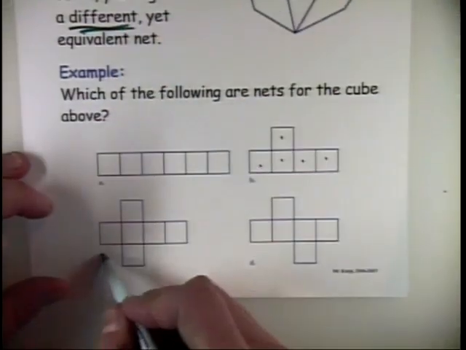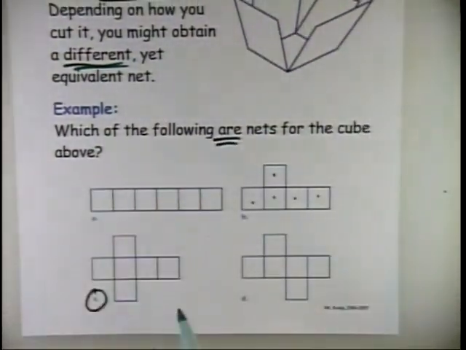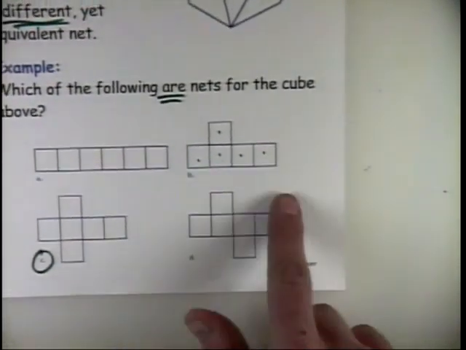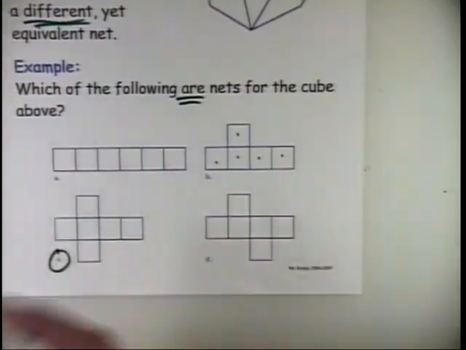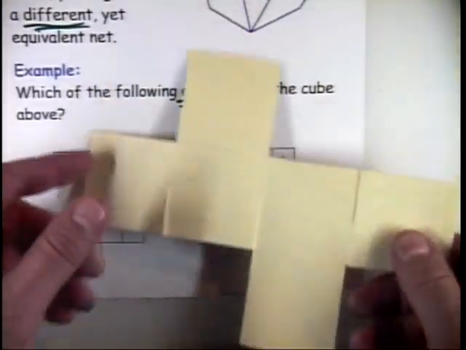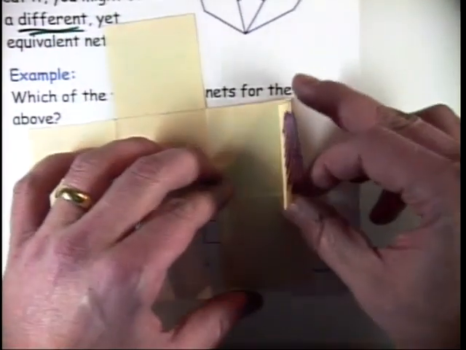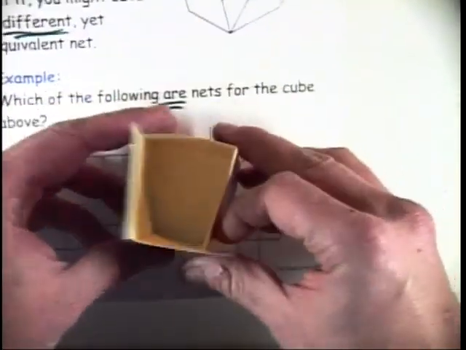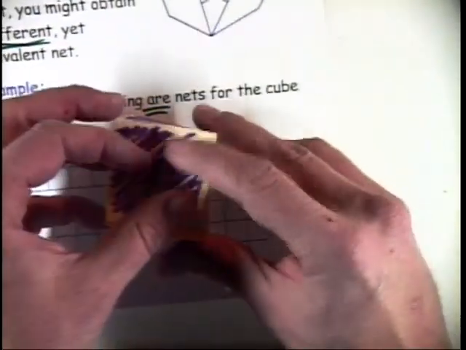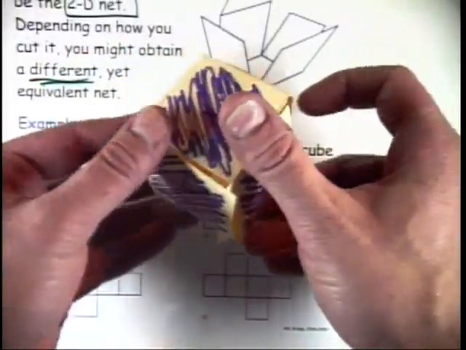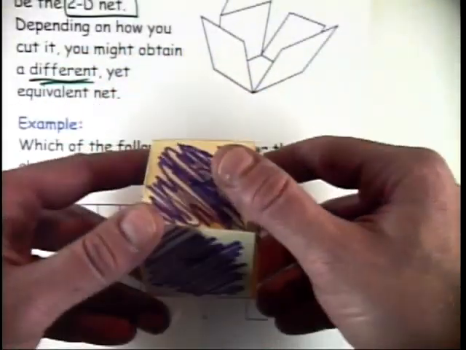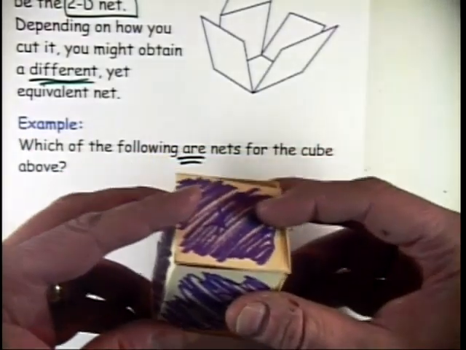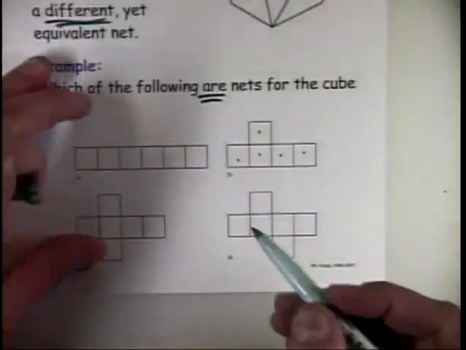Now, are we done? No. Careful reading. Which of the following are nets? That's plural. That means there might be more than one. So let's proceed to the last one. It looks different, but is it equivalent? Well, it looks something like this one here. If I fold this guy up, there's the side, there's another side, doing good. Fold him up, got the other side, fold it over, I have the top, and put all the toys in the toy box, close the lid, and it looks like, yes, in fact, we do have another equivalent net for the exact same cube. So we have 2 answers.